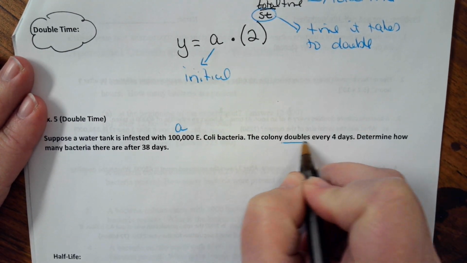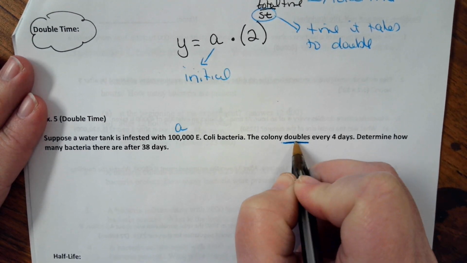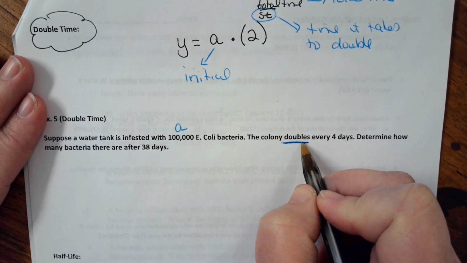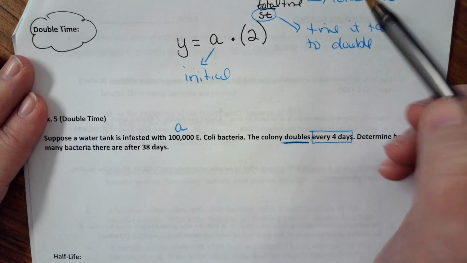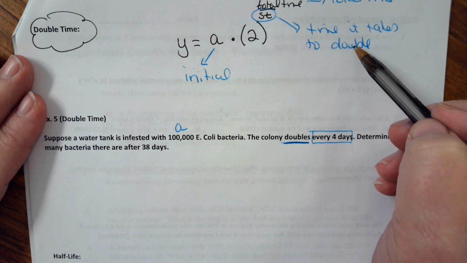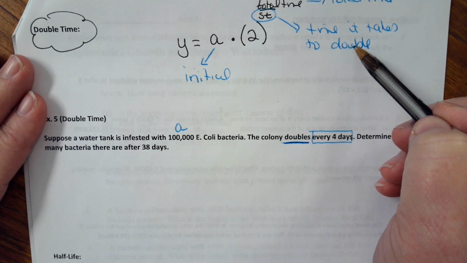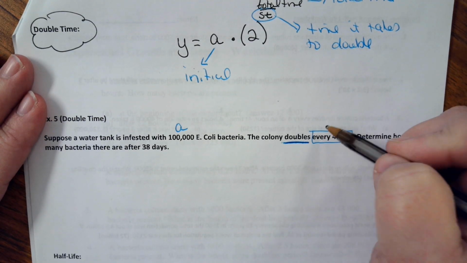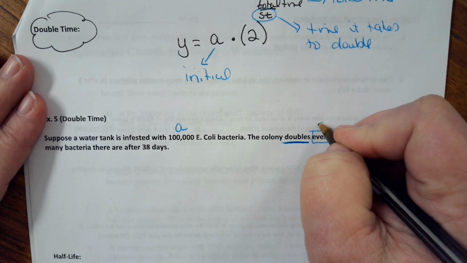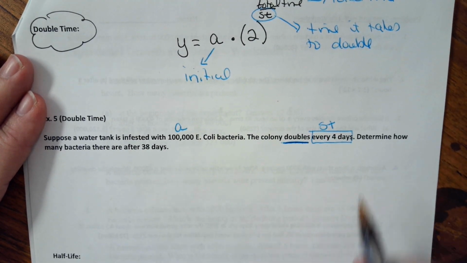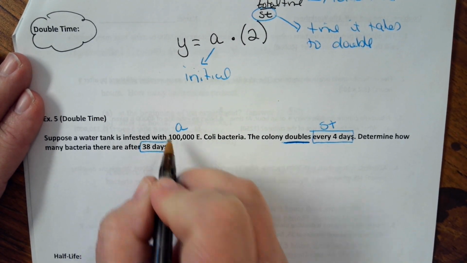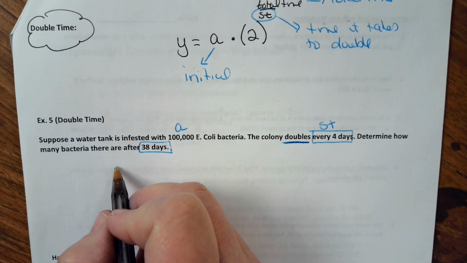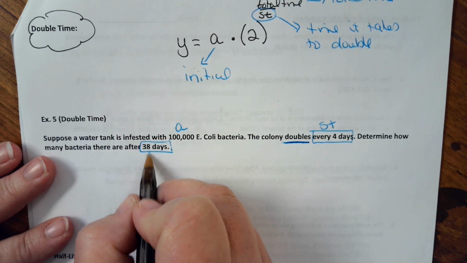The colony doubles. So how do I know it's double time? Because it literally says that it's doubling every 4 days. Now 4 days, is that the total time or is that the time it takes to double? Right, that is the time it takes to double. So this is your special time. Determine how many bacteria there are after 38 days. Okay, so they want to know after 38 days how many are left. So this is our total time.